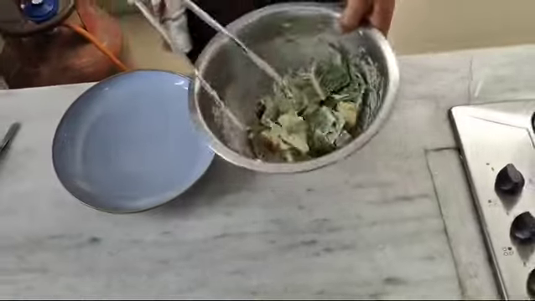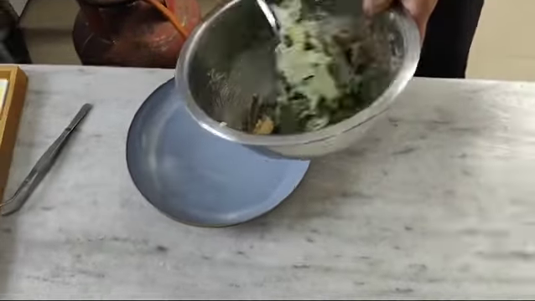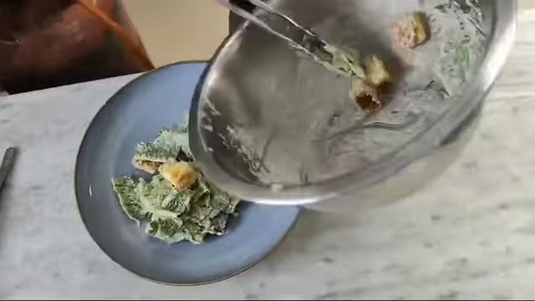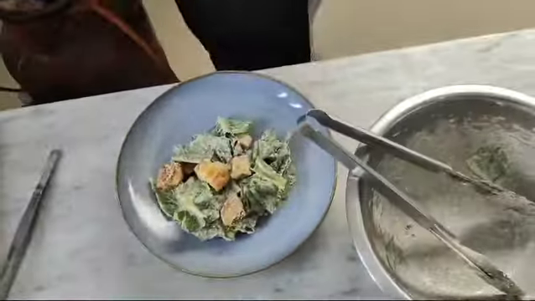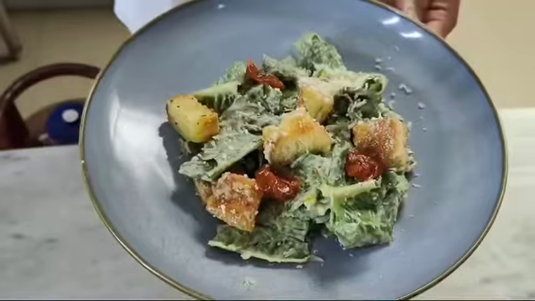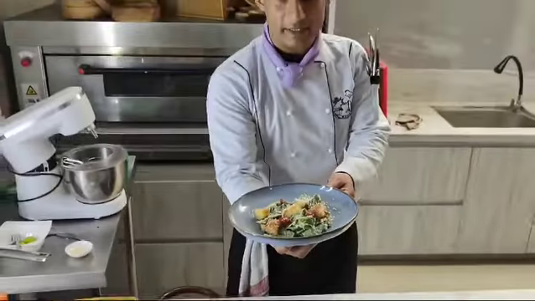Okay, our Caesar salad is ready, so I'm going to serve it on a plate. Now our Caesar salad is ready to serve.